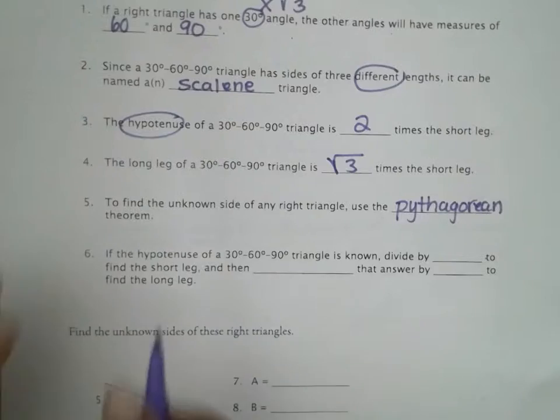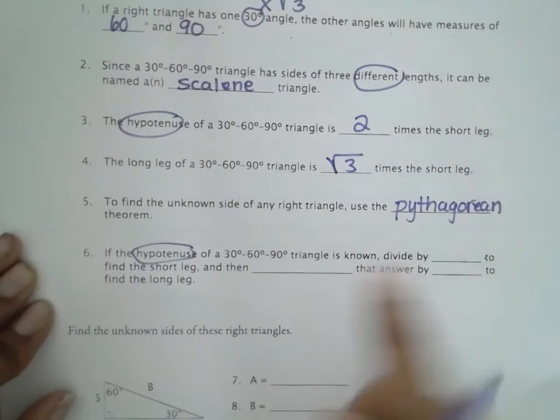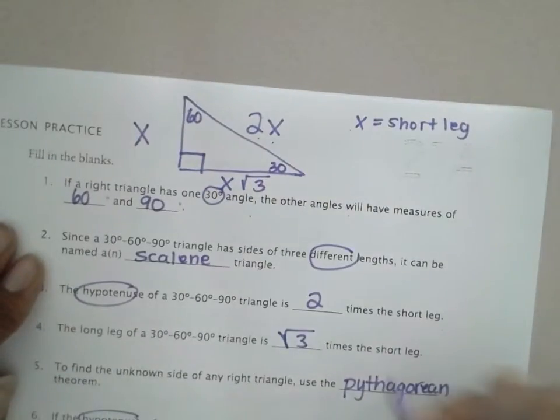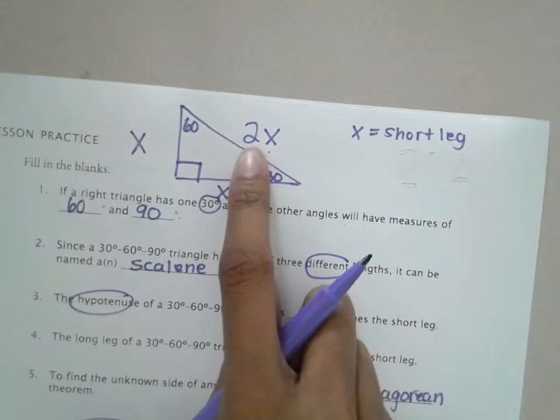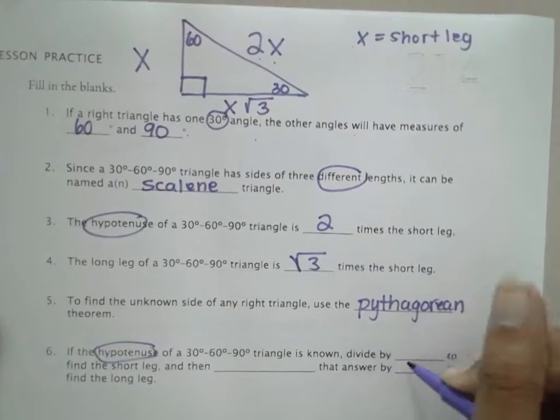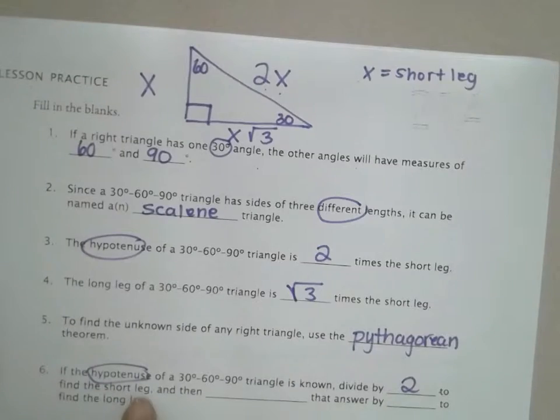If the hypotenuse of a 30, 60, 90 triangle is known, we know 2 times the short leg makes the hypotenuse. Opposites: multiplication and division, so we would divide by 2 to find the short leg.